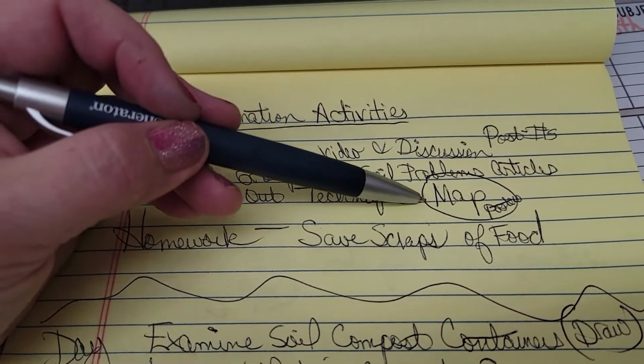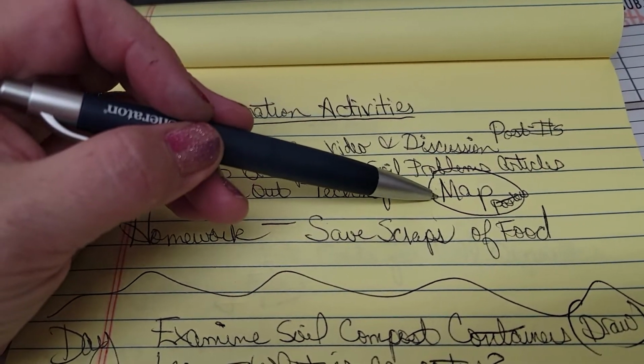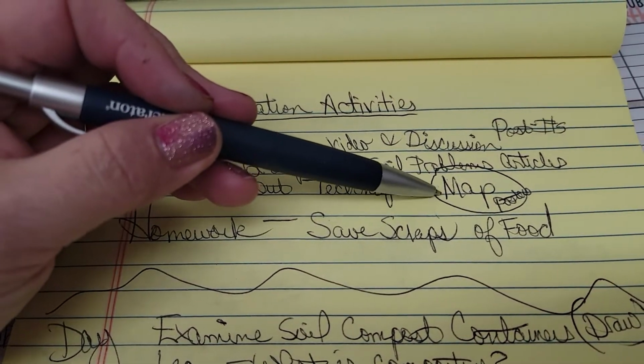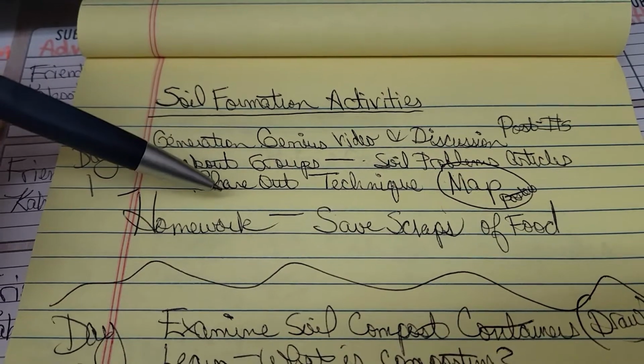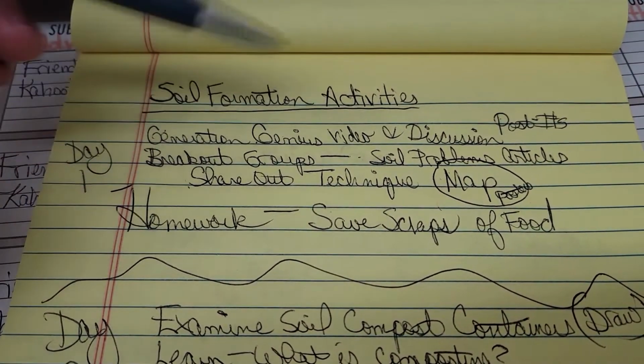I want to have students fill out some sort of a concept map in their breakout groups to hold them accountable for their discussion, and also give them an easier way to share out.